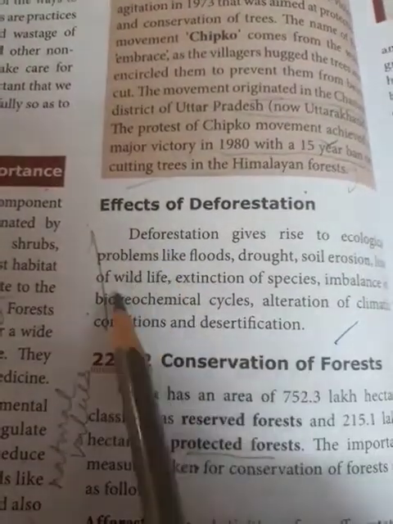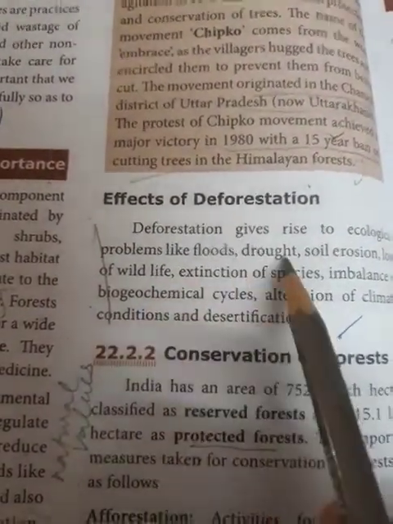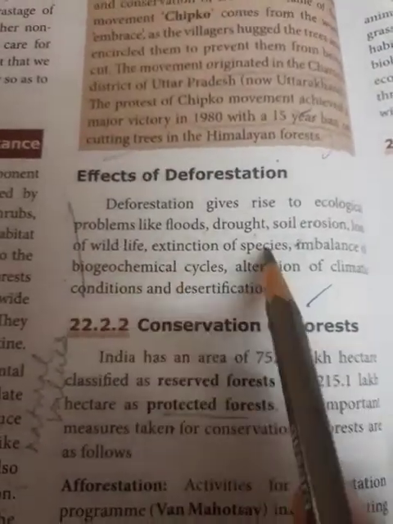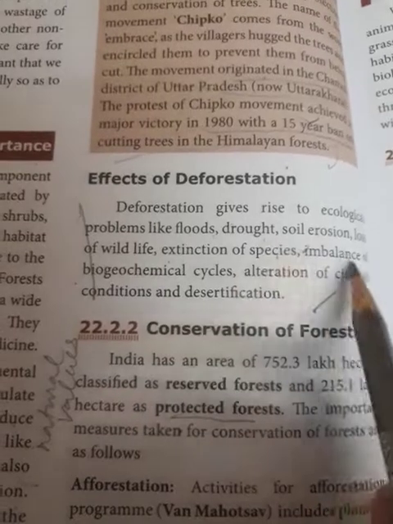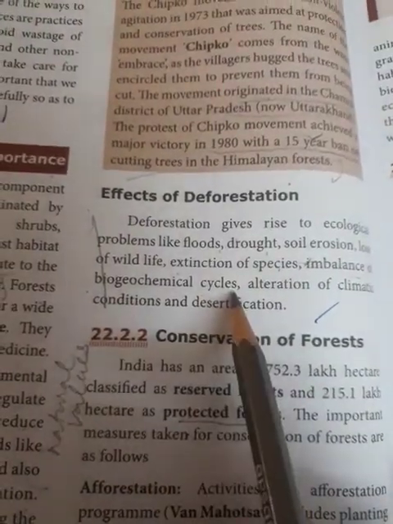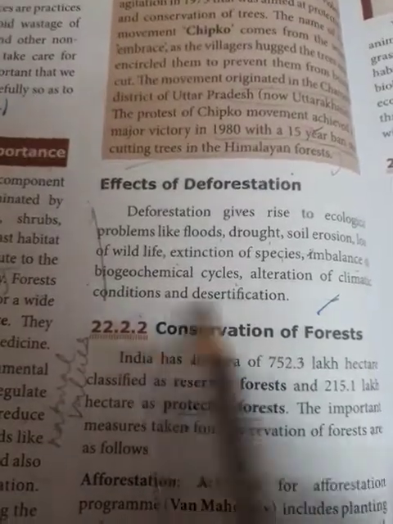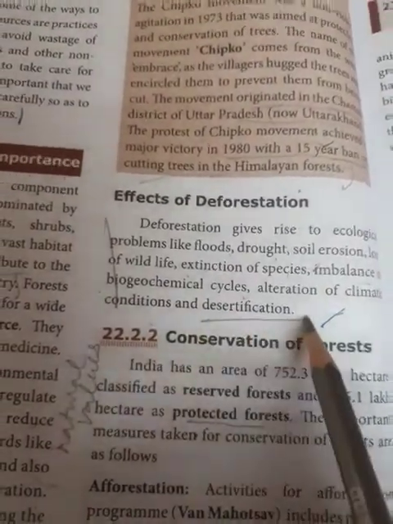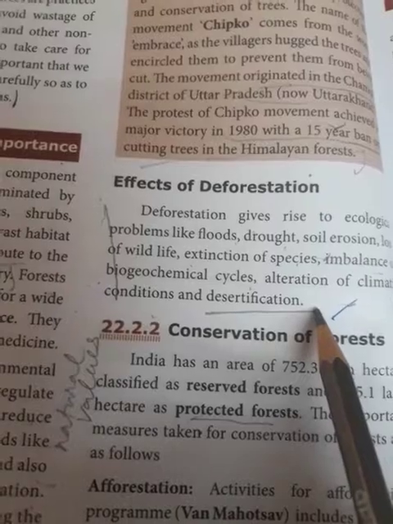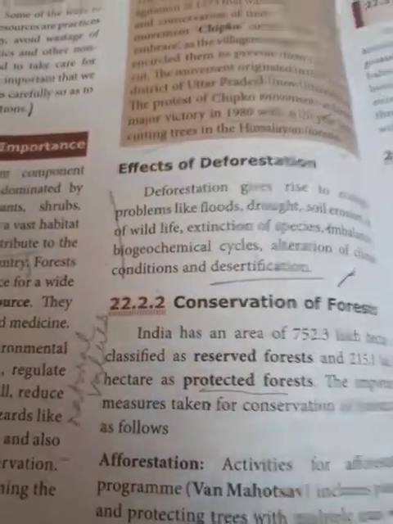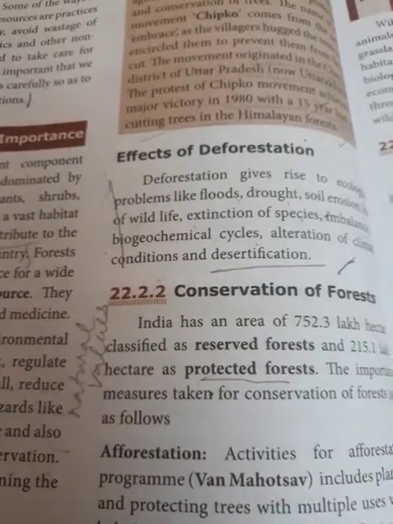Deforestation gives rise to ecological problems like flood, drought, soil erosion, loss of wildlife, extinction of species, imbalance of biogeochemical cycles, alteration of climatic conditions, and desertification. That means desert area will be increased if we cut down the trees more and more. So these are the effects we can get. That is for 4 marks question.